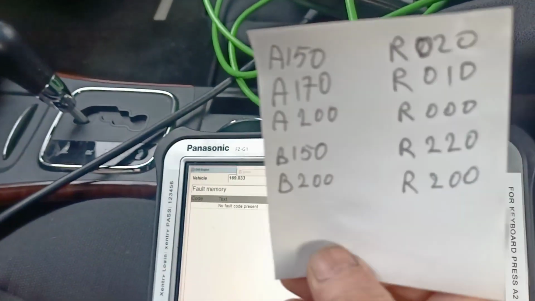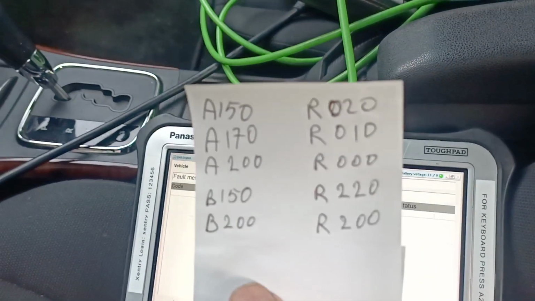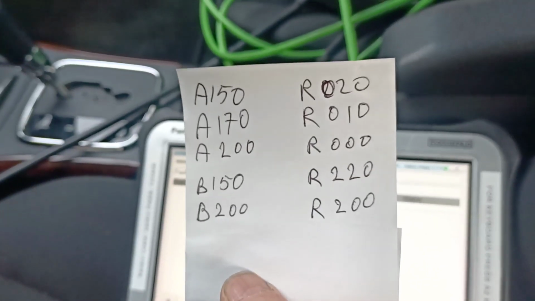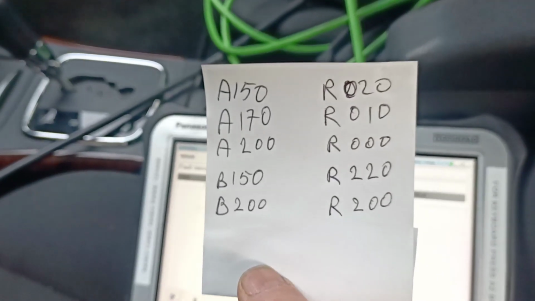Now I made a list here with relevant models, and it doesn't cover all of them, but I'll write it down below, and the more models I get, I'll keep updating.